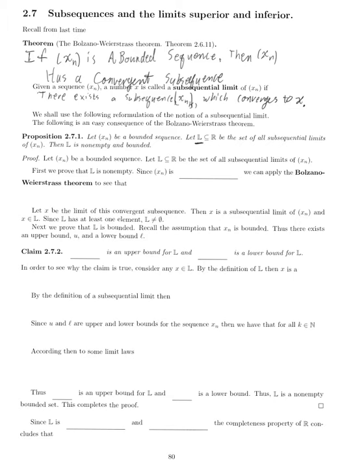Well, this will also be super straightforward. The sequence x sub n is bounded by assumption. What do I know about bounded sequences? They have convergent subsequences. By the Bolzano-Weierstrass theorem, I conclude x sub n has a convergent subsequence. But what do I know about convergent subsequences?